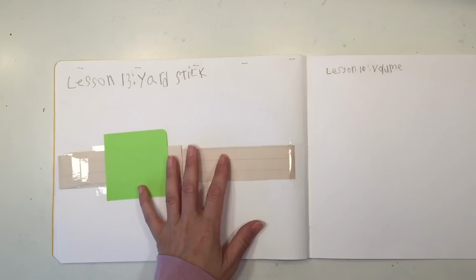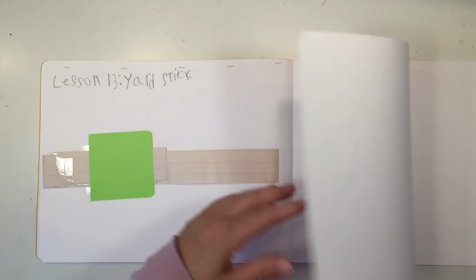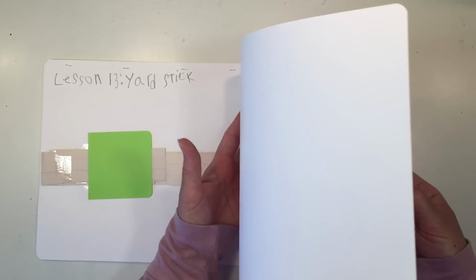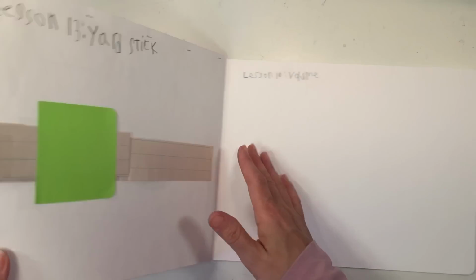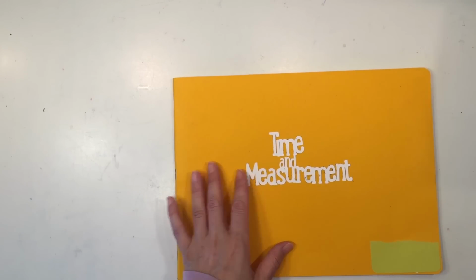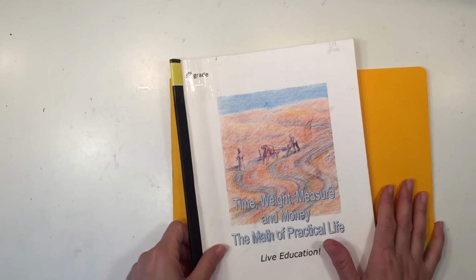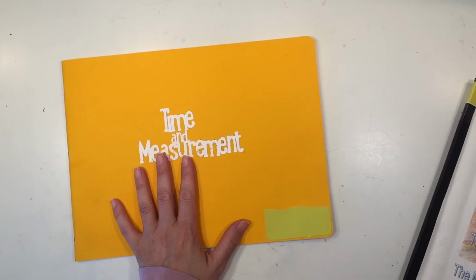All right, and so then we get into the lessons on linear measurement, and then the lessons appear to stop at this point. At least they were not entered into the main lesson book anymore. All right, so that is the last main lesson book that I have for you.